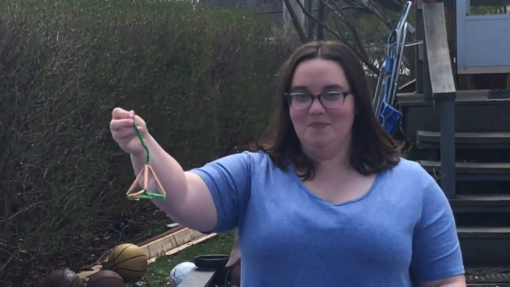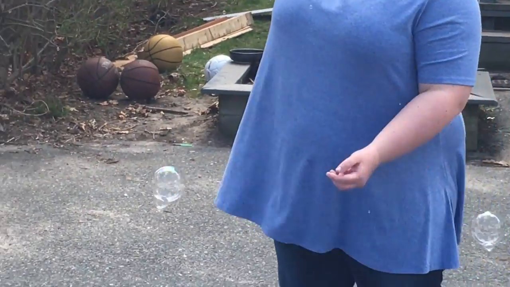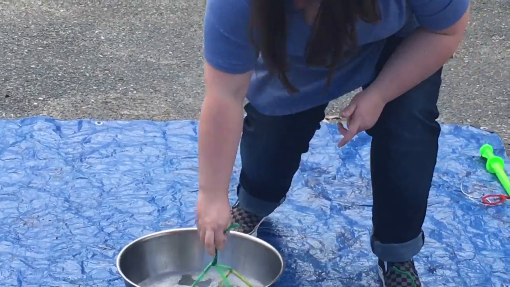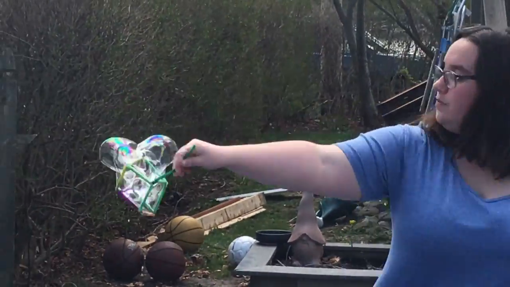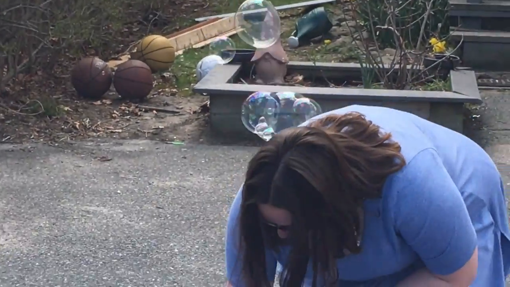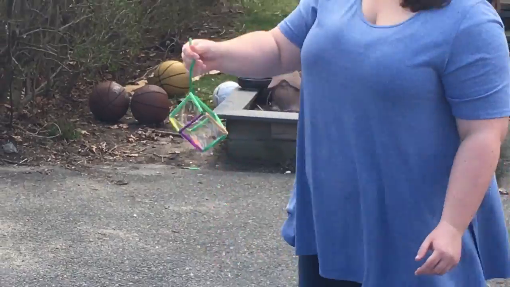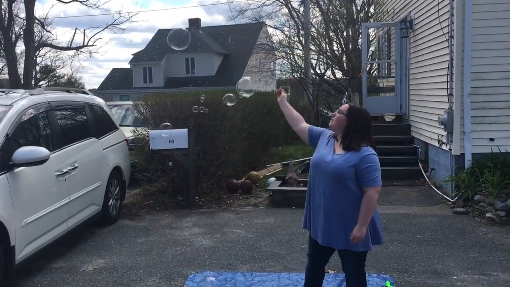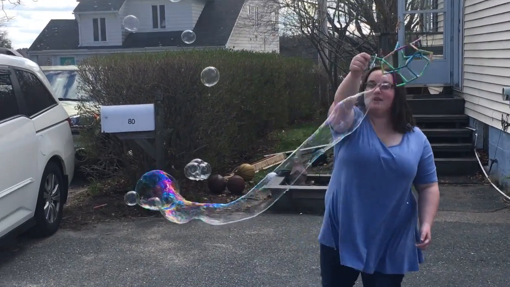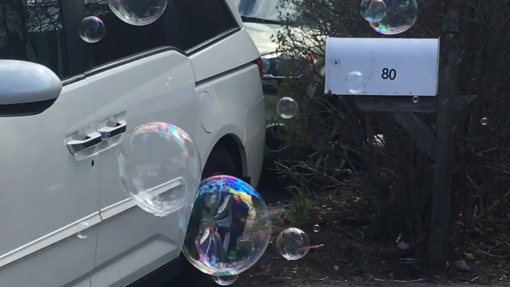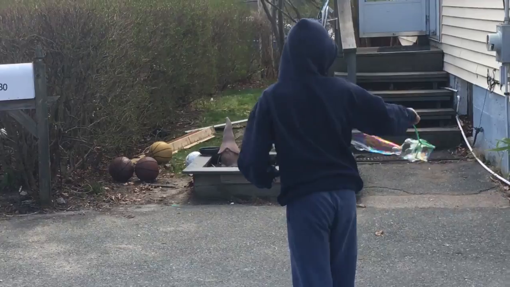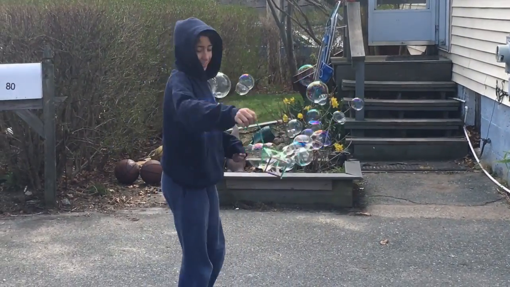Alright, so for our experiment, we're going to start with our pyramid-shaped wand. Next, we're going to try our cube-shaped wand. What kind of bubbles do you think this one will make? Last but not least, let's try our polyhedron-shaped bubble wand. Alright, well my assistant, Lehigh, demonstrates more bubble blowing with our wand.